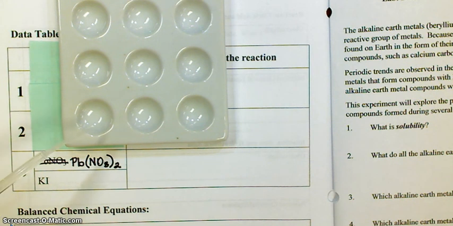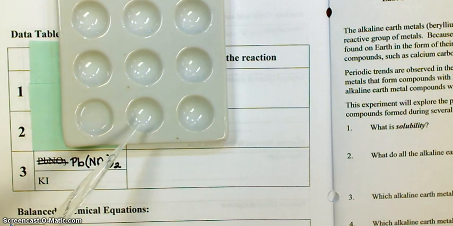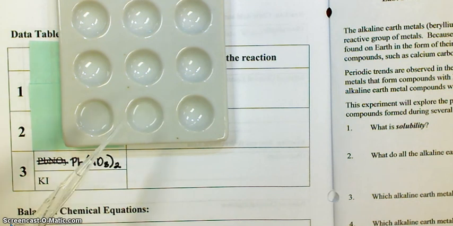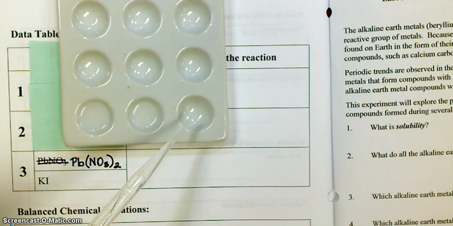Okay, so lead nitrate is going to go right here. Okay, it's a clear solution again, a clear liquid. Potassium iodide solution is going to go in the second well. It is also a clear solution. And I'm going to put some potassium iodide in the third one so that we can see what they do together.